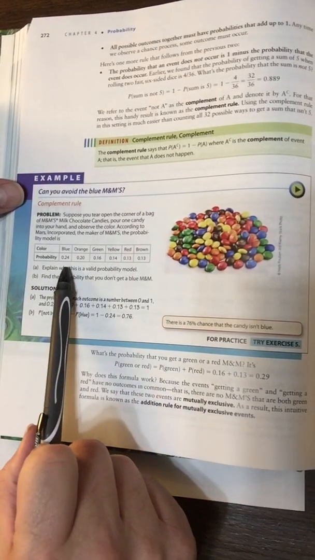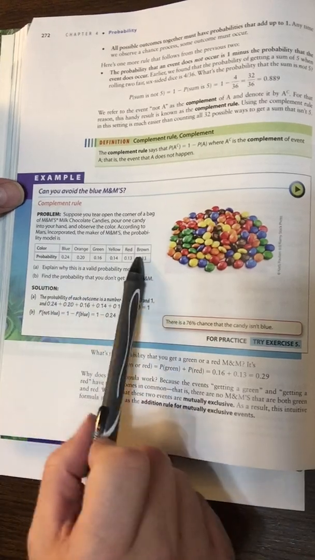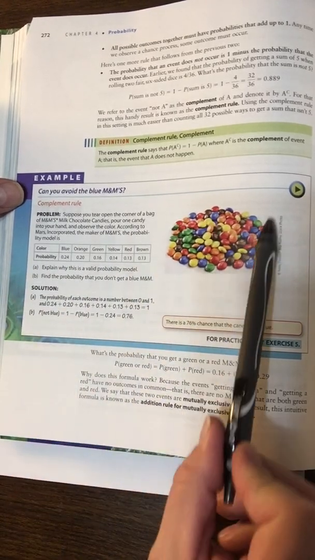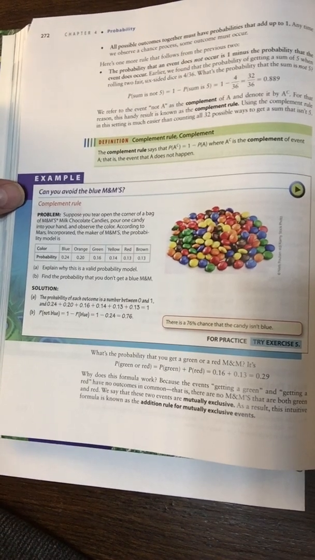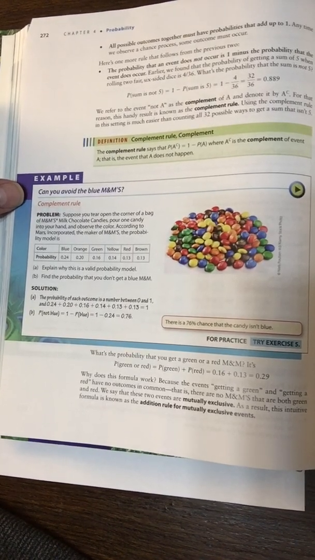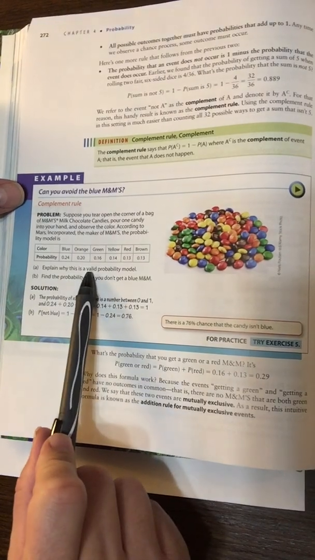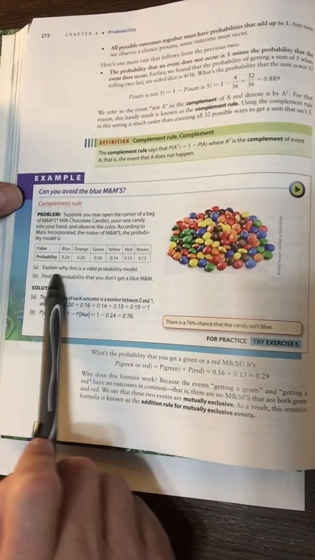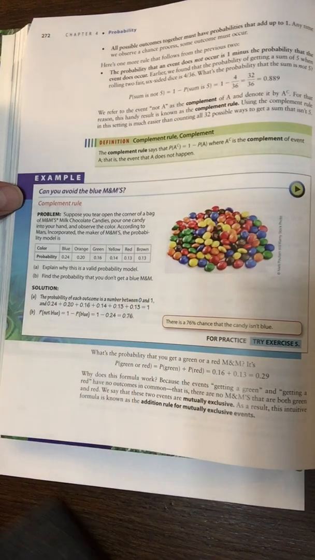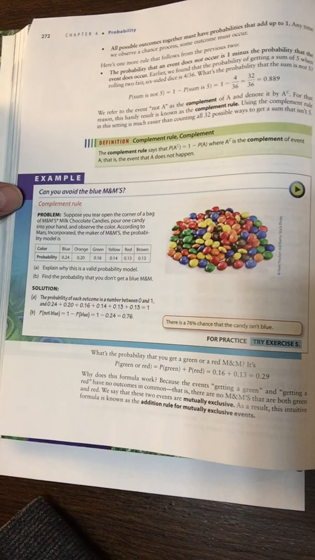I think we've talked about this before, but the reason they go with that particular distribution of colors is because that picture is the one most likely to make you want to go buy M&M's. It's an advertising trick. Part A, explain why this is a valid probability model. You definitely will be asked this question on your homework and on your test. It's kind of like the question you had on the last one that said, is this a valid statistics question? It's a two-parter.